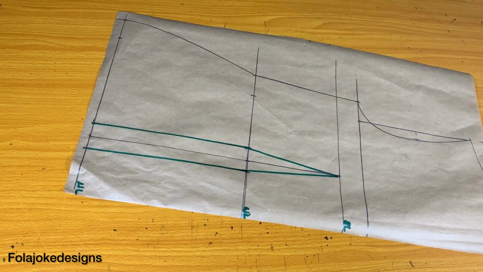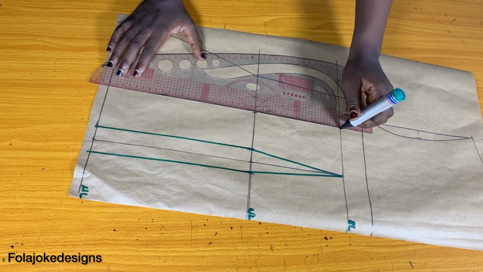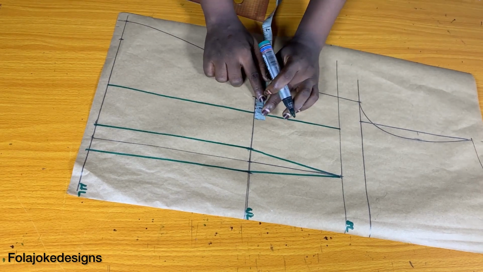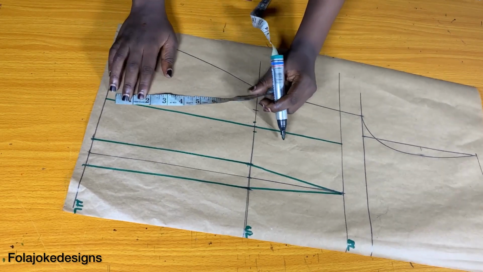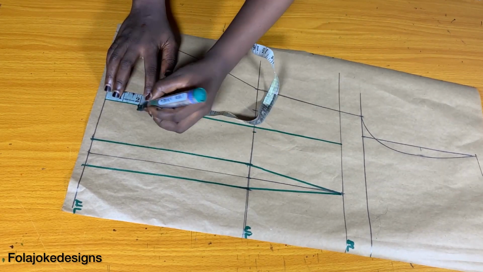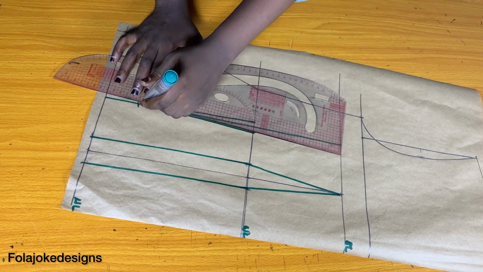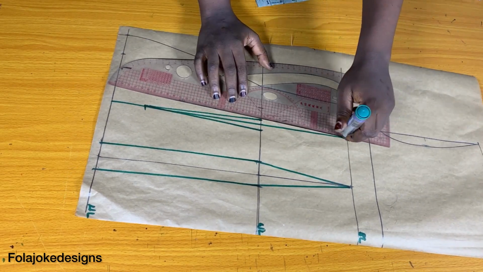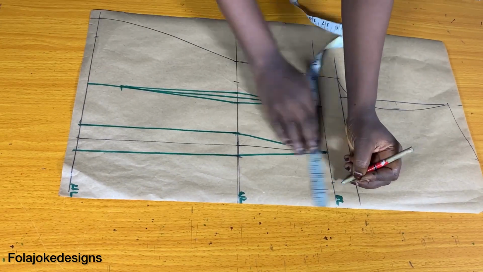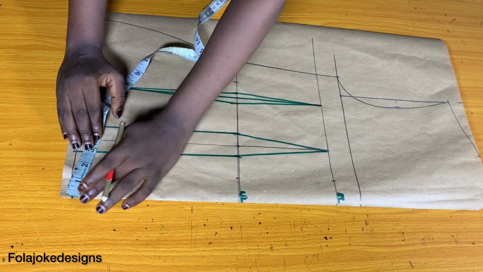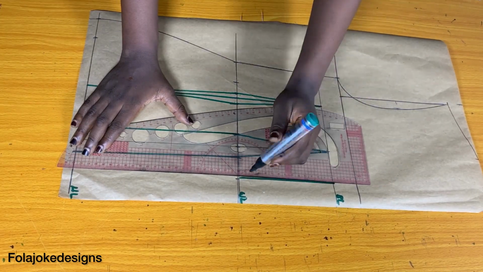So guys, after I'm done connecting it together, on this side there, I'm going to find the midpoint, which is 2.5, and rule out a straight line. From there, I'm going to mark in my 0.25 on both sides of the line and come up on the hip line by 2 inches before I connect it to the hip line, like what we did for the front for our waist snatching. For the back opening on the center back, I'm going to come in by 1.5 inches on the bust line, waistline, and also the hip line before I connect it together.